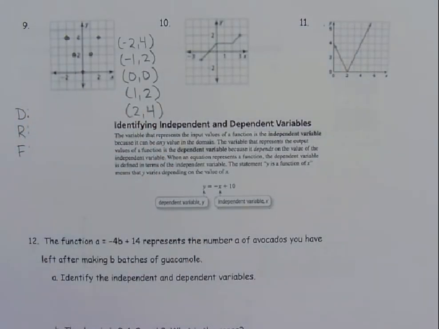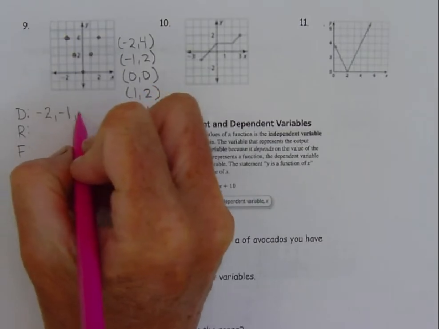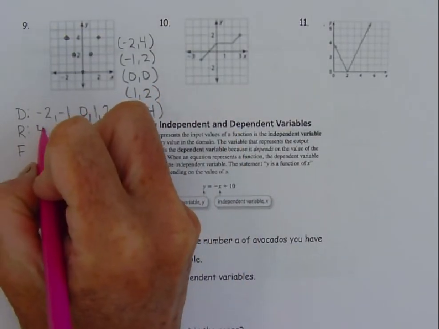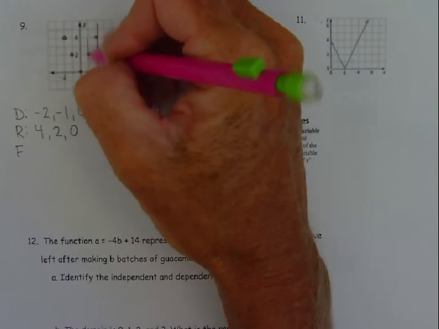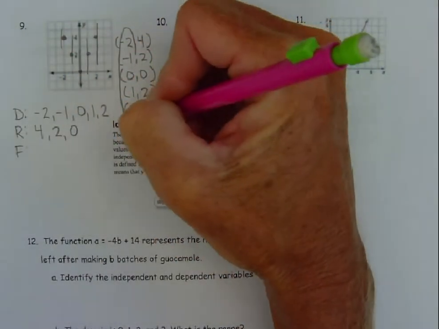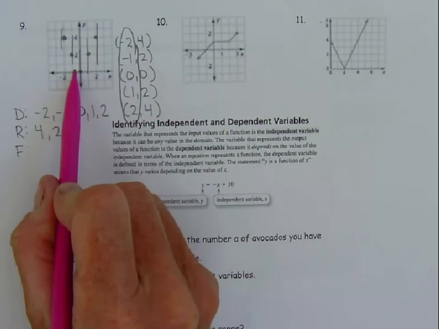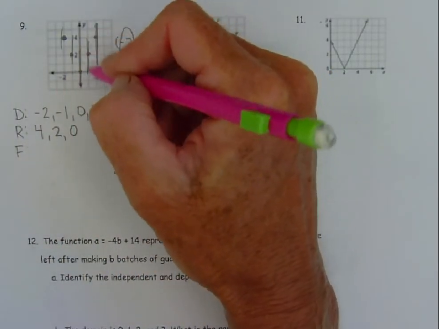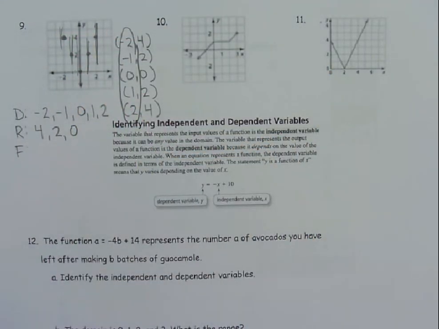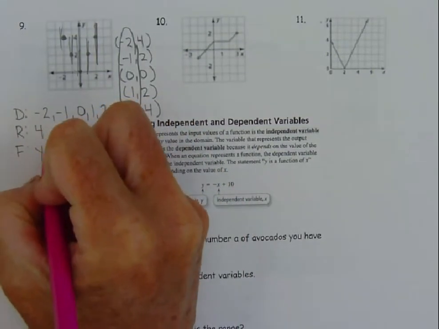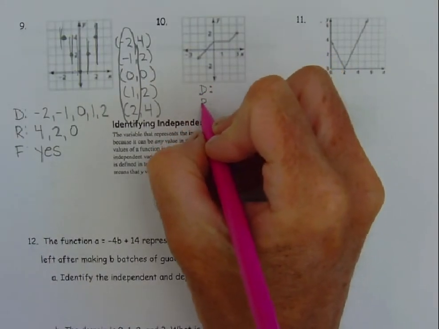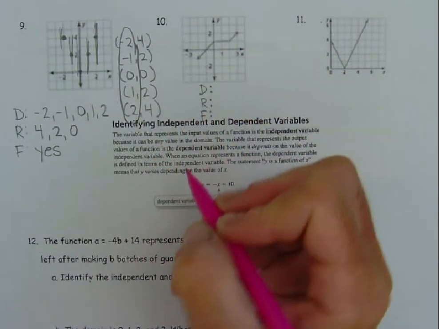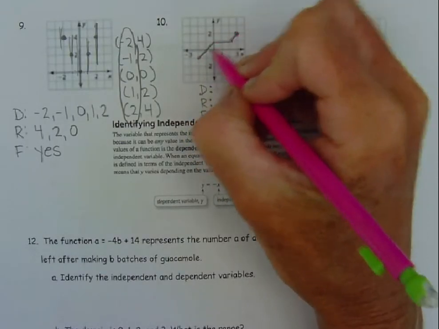My domain will just be my x values, so I list those values. My range will be my y values, and again, if there's more than one that are the same, you do not have to list it multiple times. And then no matter where I draw my line, it only crosses one time for my vertical line test, or if you look, my x's do not repeat, so it is a function. And the next problem, you will notice it is no longer dots, but now it is kind of a continuous graph.